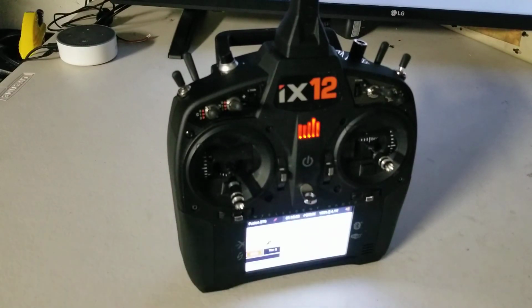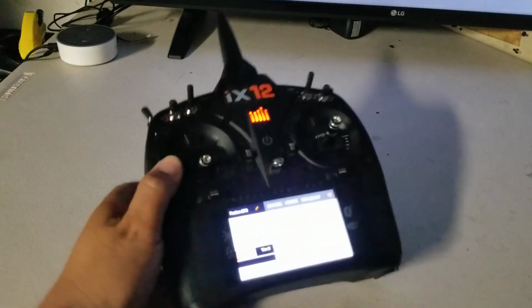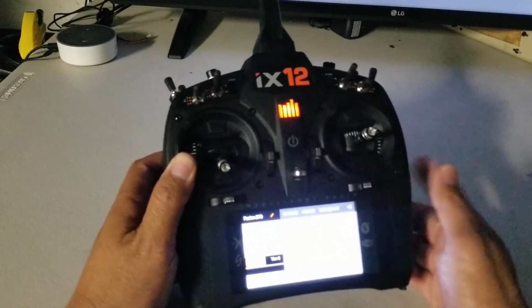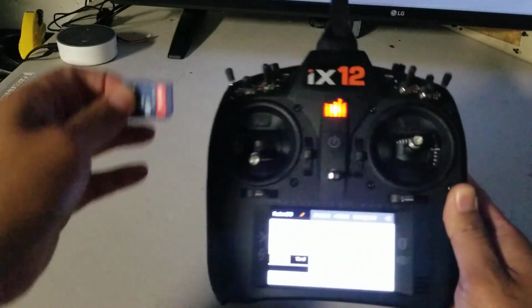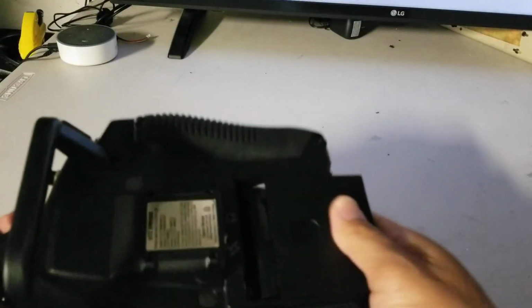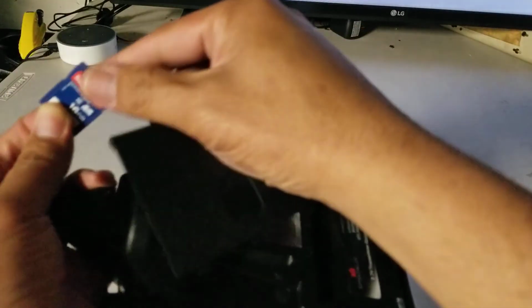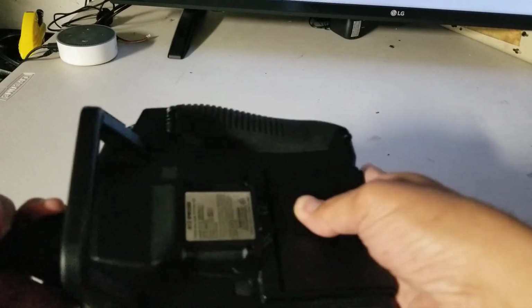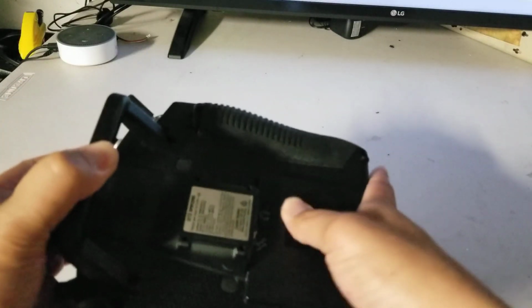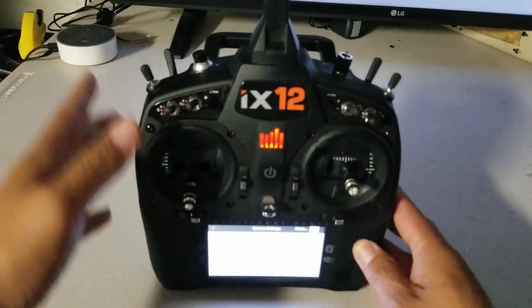Like I said, this Android system has its own storage, so I don't really use a memory card compared to my older radios. If I ever need a memory card, one way I do it is I just store it in the back battery plate. That's kind of how I do it. I never need the memory card. Maybe there's a time that I'll figure it out, but that's how I use it.